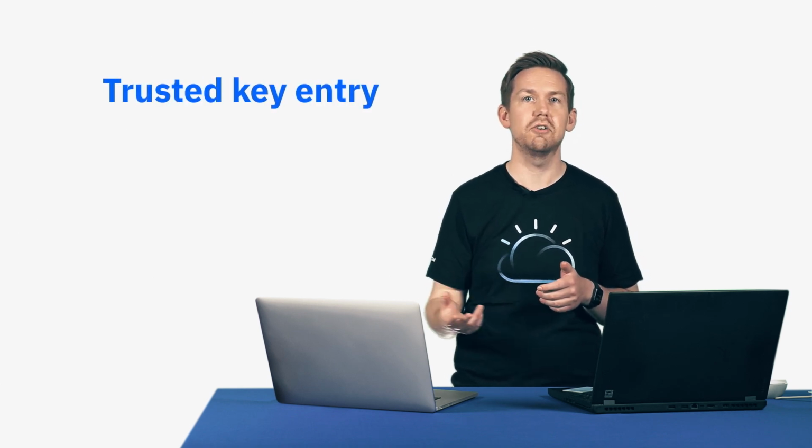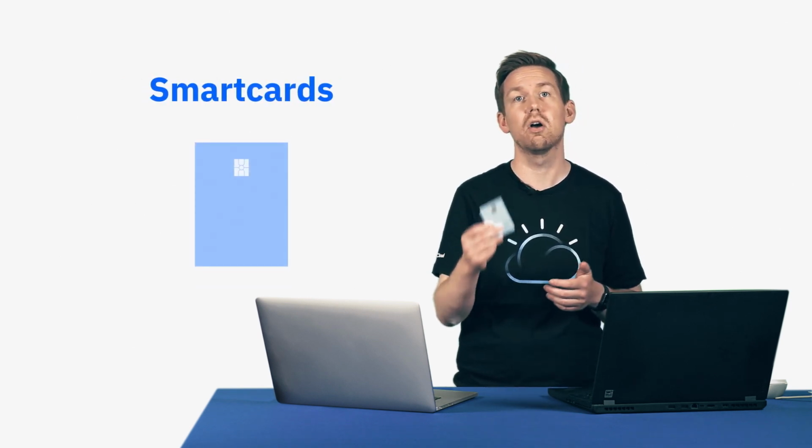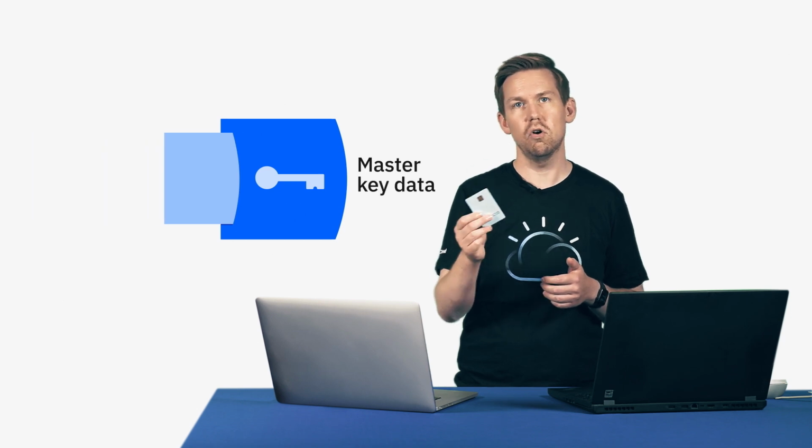Let's do the key ceremony now. One popular way of doing this is with our trusted key entry command line interface, but another way is to use smart cards and a smart card reader. These cards in turn can be used to store master key data in them across multiple cards so that you can take the different cards and place them securely in different locations and have them owned by different trusted people within your organization. Let's use these smart cards and initialize the HSM I'm going to use for the demo.